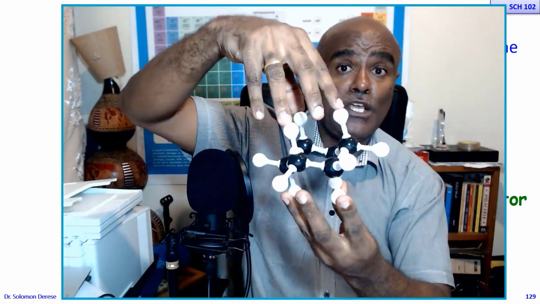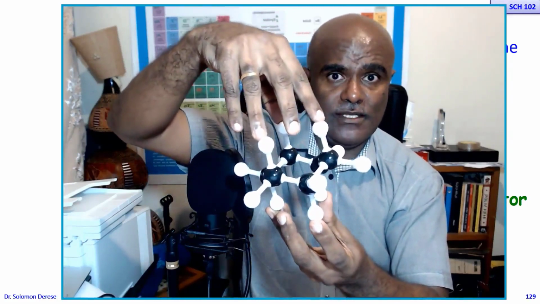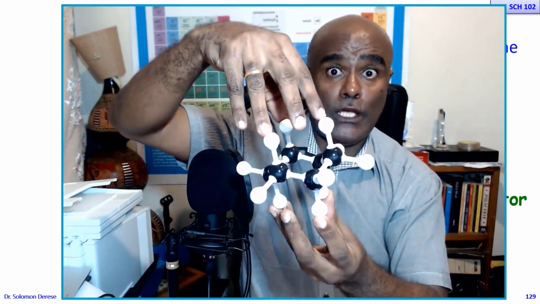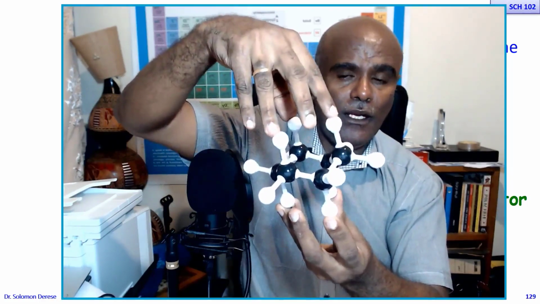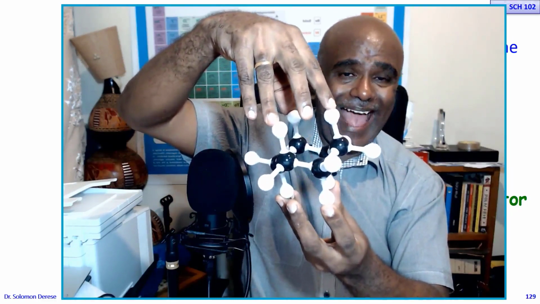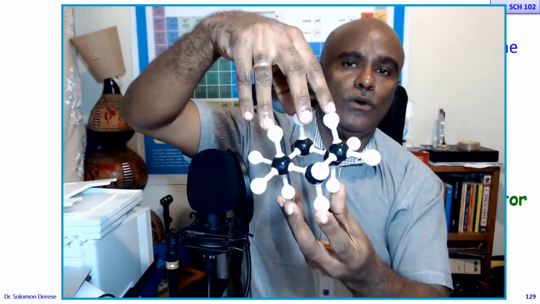So we have two distinct types of hydrogens in the chair conformer of cyclohexane: axial and equatorial. Six of them are axial while the other six are equatorial.